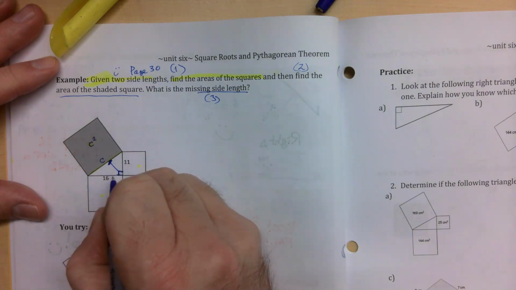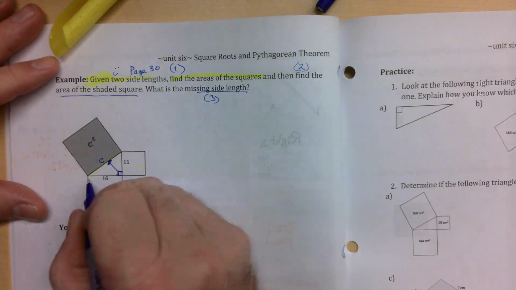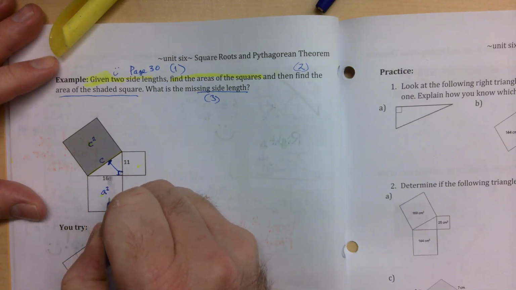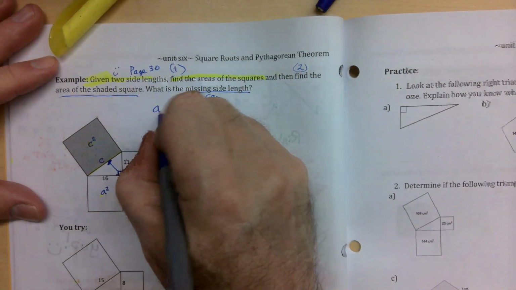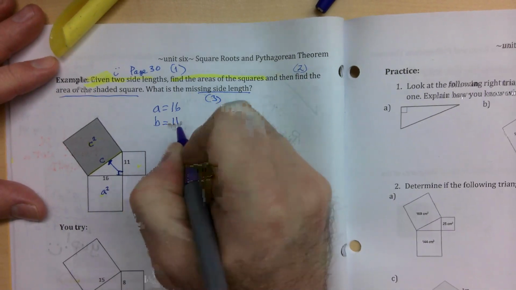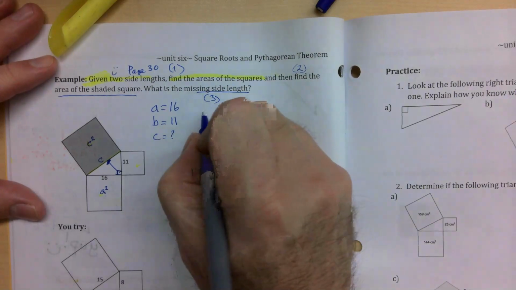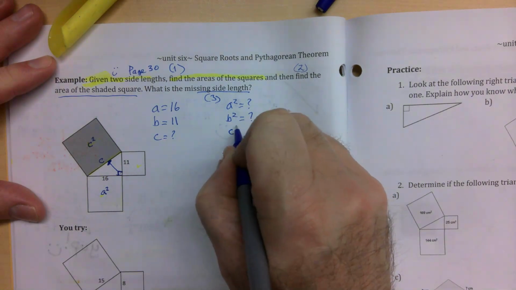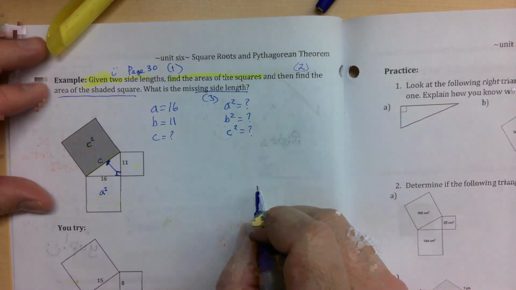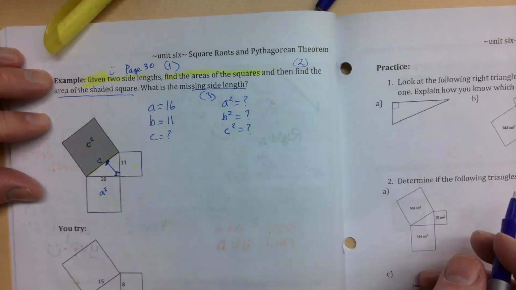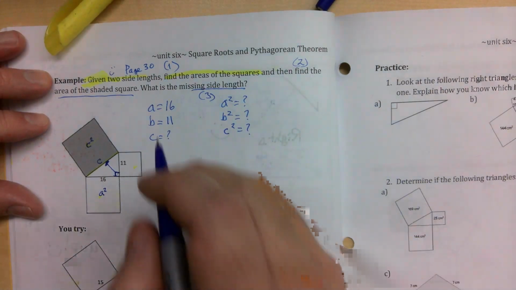This side length is 16. So we can also find out, now, again, it doesn't matter which one you call A or B, so I'm just going to call this A. So A, the side length is 16, so we should be able to find out A squared. Given 2 side lengths, so I'm claiming now that I'm going to call the 16 side A, and the B side therefore is going to be 11. The C is I don't know. A squared is I don't know. B squared is I don't know. And C squared is also I don't know. This is what I'm talking about, grade 8s. If you're just given 2 side lengths, 3 of these answers are going to be very straightforward. Okay, let's see how this works.